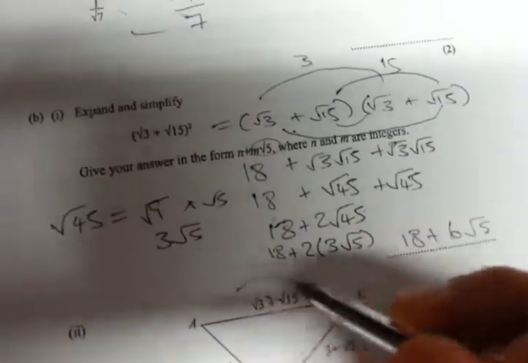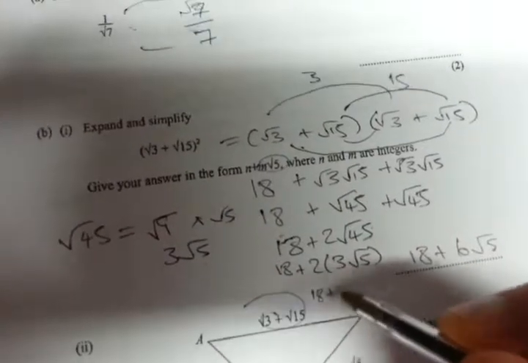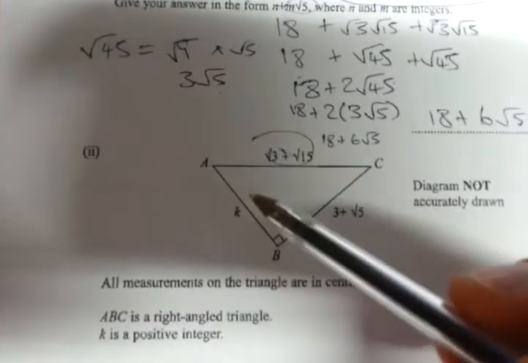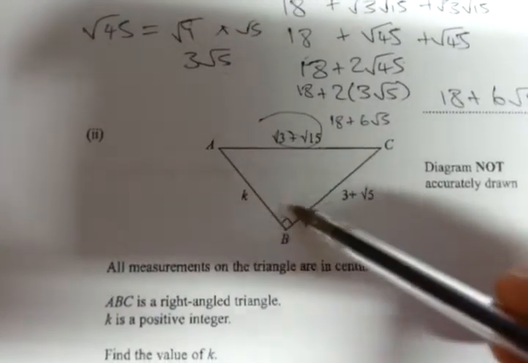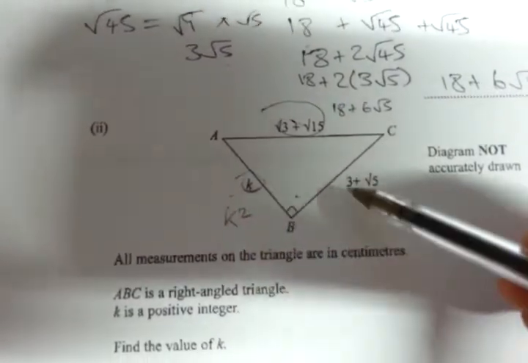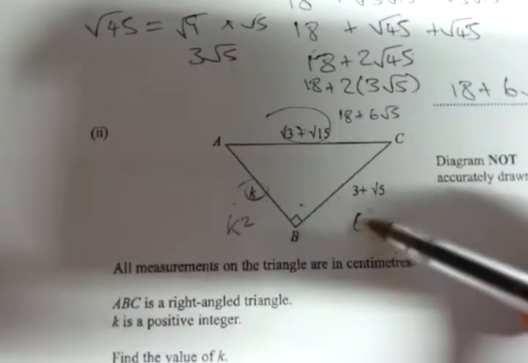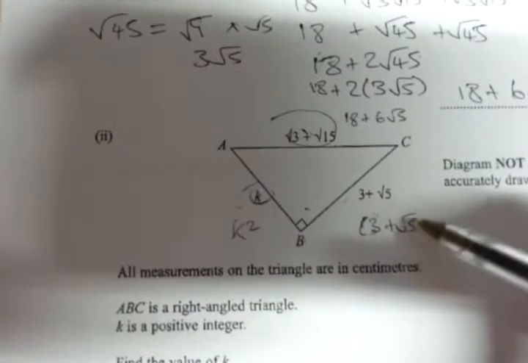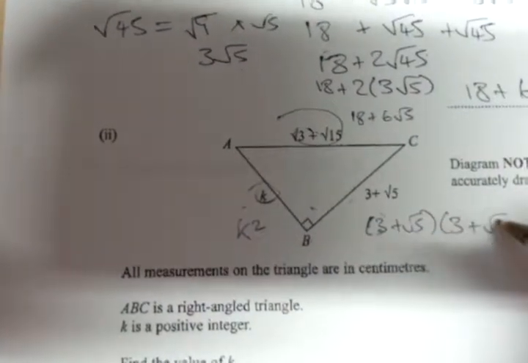So that's what this number is squared. It squares to 18 plus 6 root 5. And so when you've got a Pythagoras question, you're saying that the two sides next to the right angle, when you square them and add them, are equal to the side opposite. When you square k, that becomes k squared. And when you square root 3 plus root 5, you get 3 plus root 5 times 3 plus root 5.